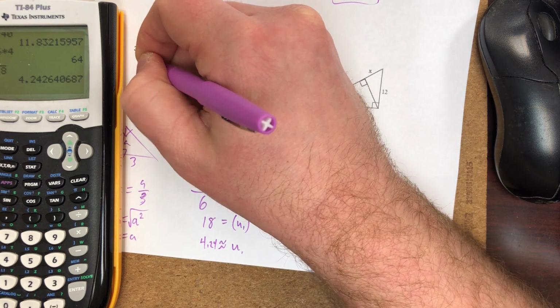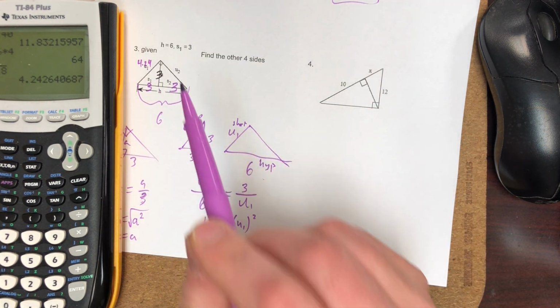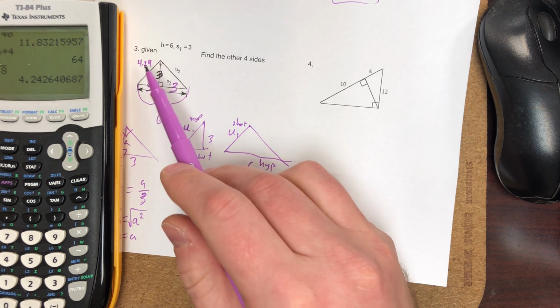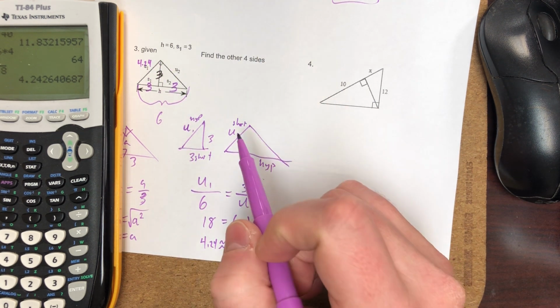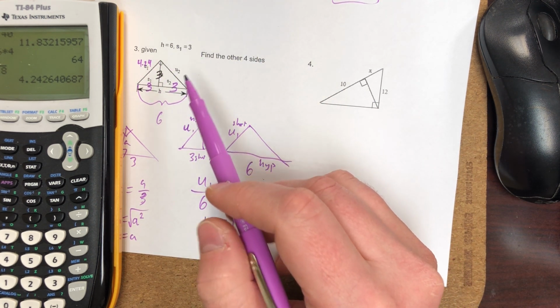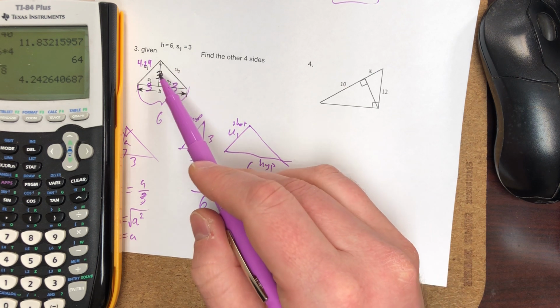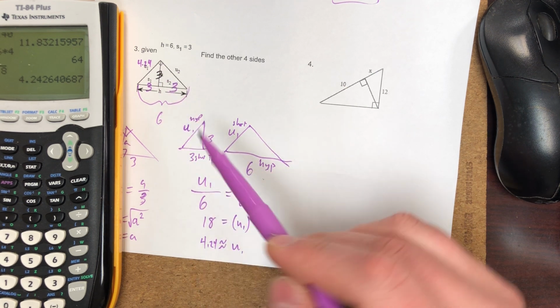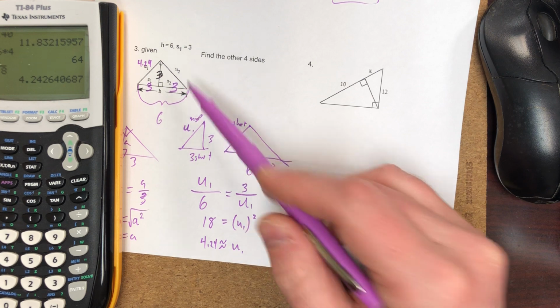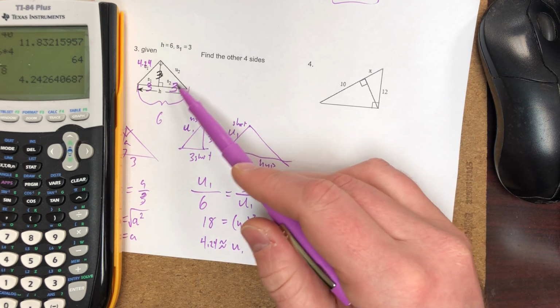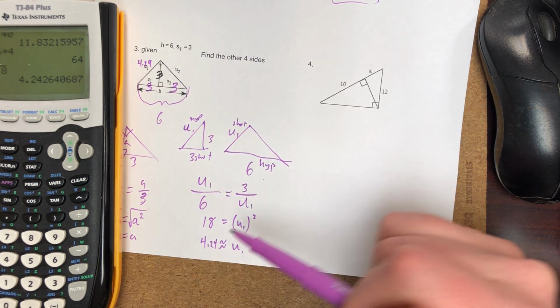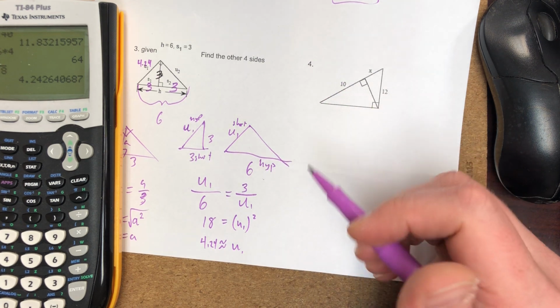I don't know about you, but I found all these. I'm pretty sure that U2 is also going to be 4.24, but let's just be careful. Yeah, no, look, because we have a 3, 3, and then U2. That's like 3, 3, and U1. So I might wind up having to take the long side instead of the short side, but all the calculations are going to work out to be exactly the same.